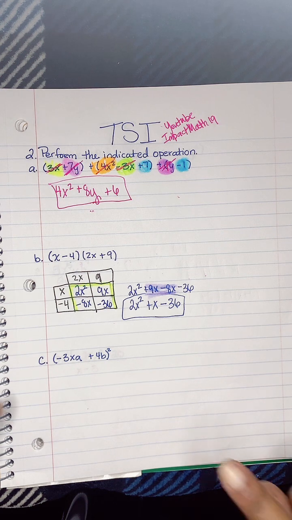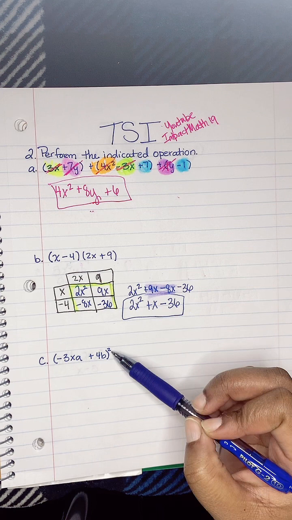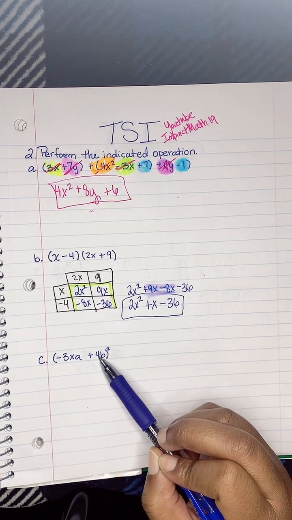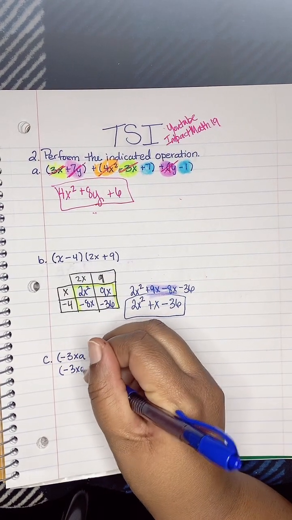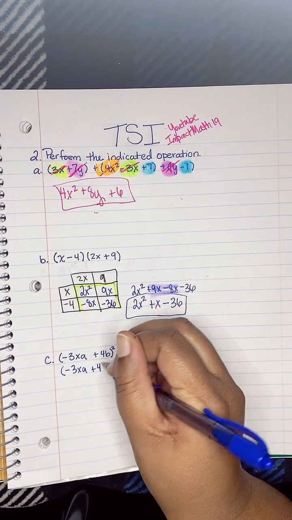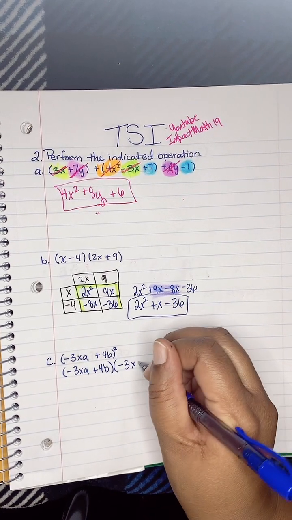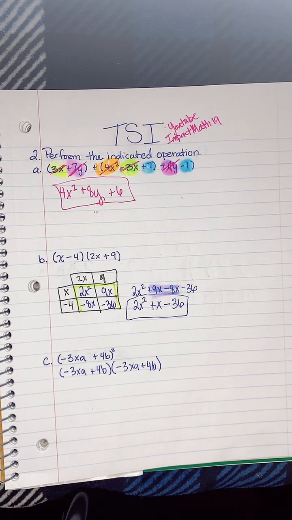All right, let's go to this one. Okay. So we have to understand this squared. What this means is we're writing this twice. So really what we're doing is negative 3xa plus 4b times another one, negative 3xa plus 4b. Now, let's do it a different way.